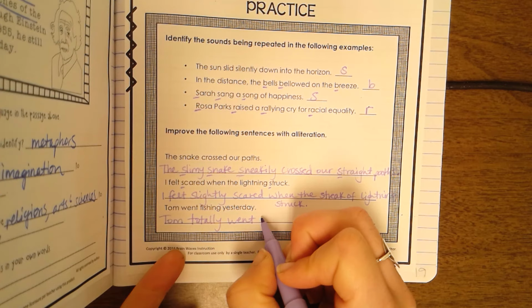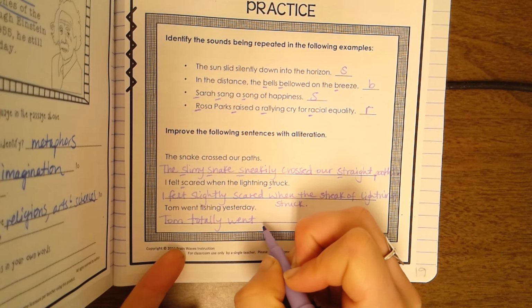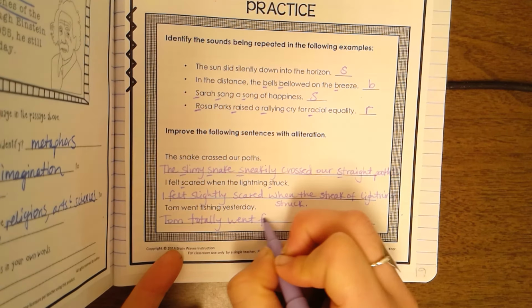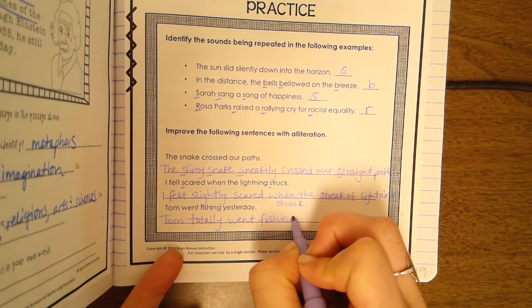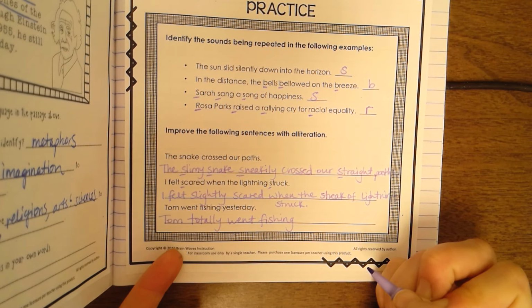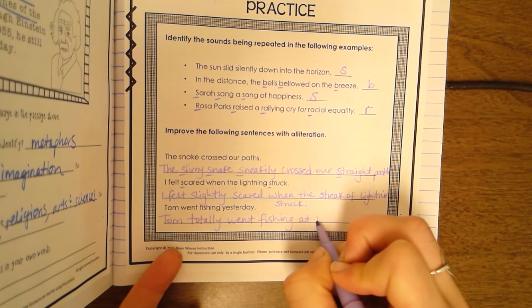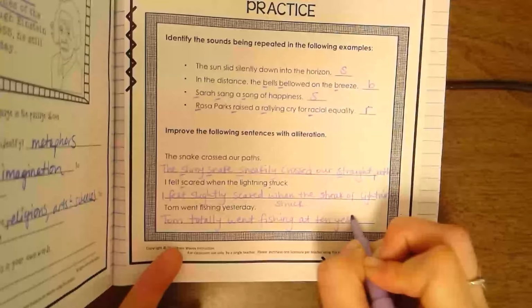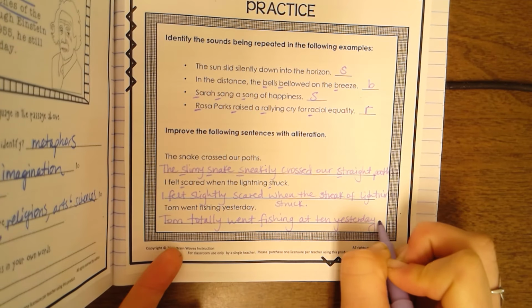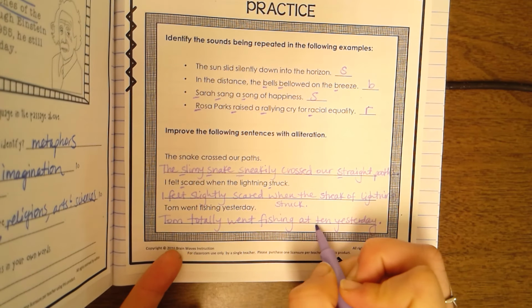Tom totally went fishing at 10 yesterday. I wanted to add another T word at the end, or toward the end of the sentence there. Tom totally went fishing at 10 yesterday.